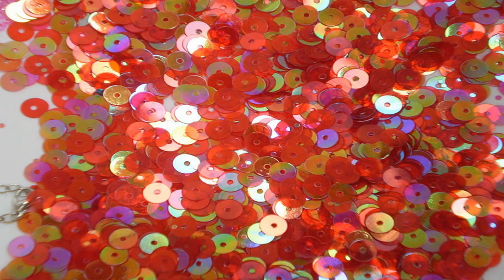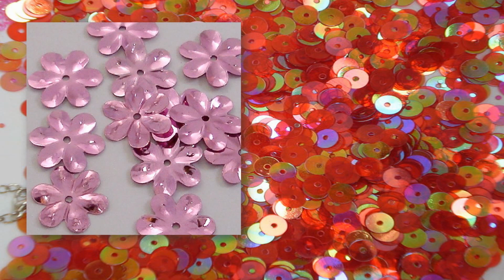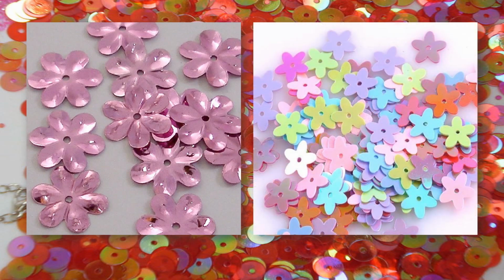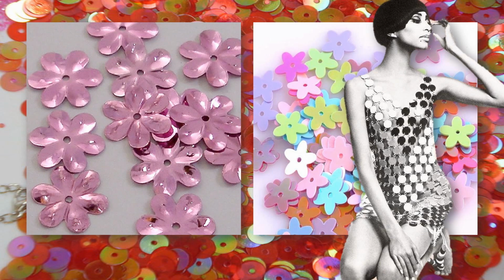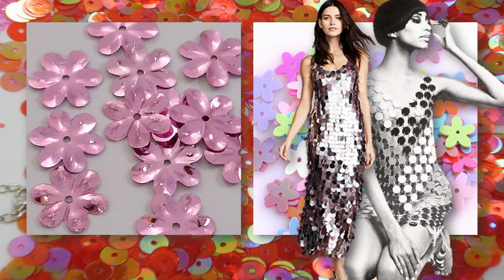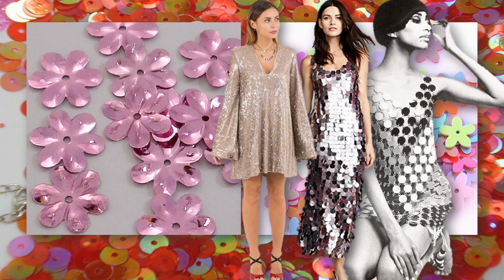Sequins and paillettes are not always round, right? Look at these floral-shaped sequins. Of course, they're sequins because of the grooves, whereas these are floral-shaped paillettes because they're flat. Now, it's easy to tell the difference between sequins and paillettes when the paillettes are massive, like here in this iconic Paco Rabanne dress from the 60s. And here is a contemporary dress. But what if the paillette is as small as a sequin? Then it's very difficult to tell, isn't it?